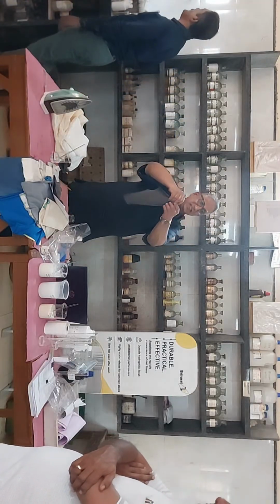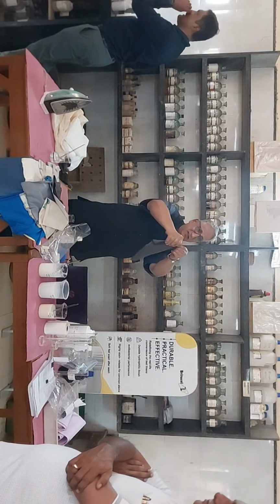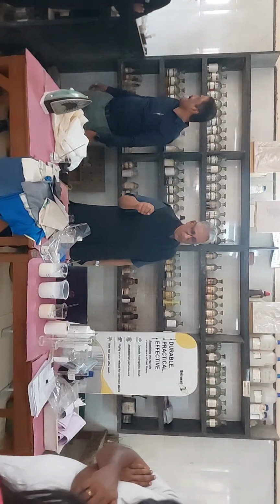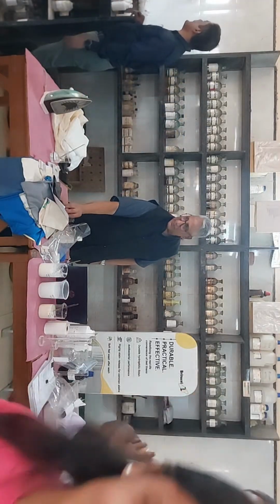So this is untreated fabric. This is untreated cotton fabric. Touch it. Same category.